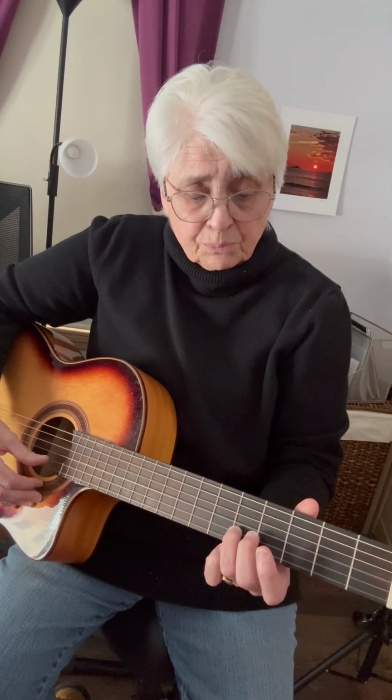So let me just play my open E string on the fifth fret. That matches. That's because I can also play E on the fifth fret of the second string.